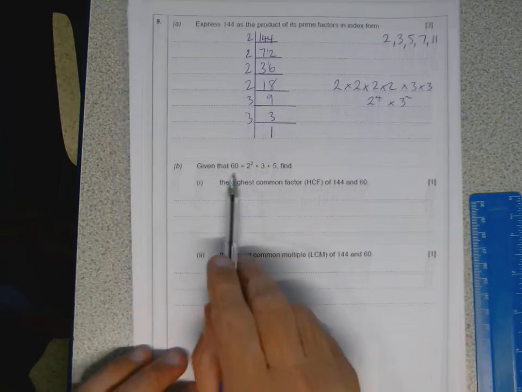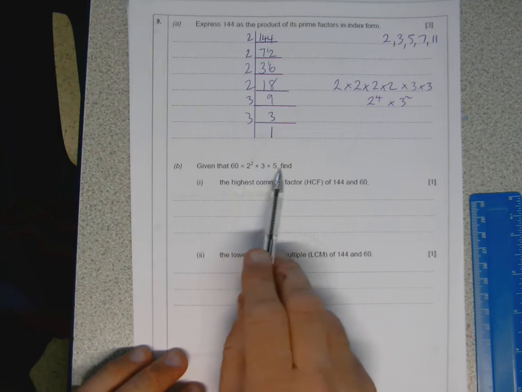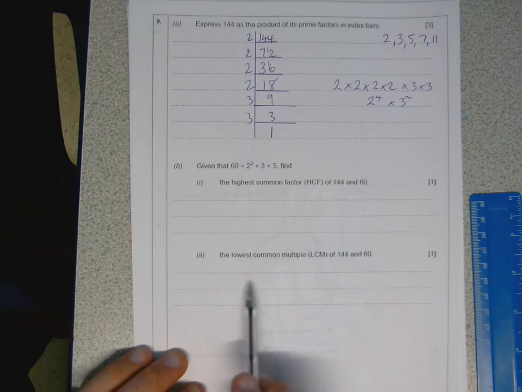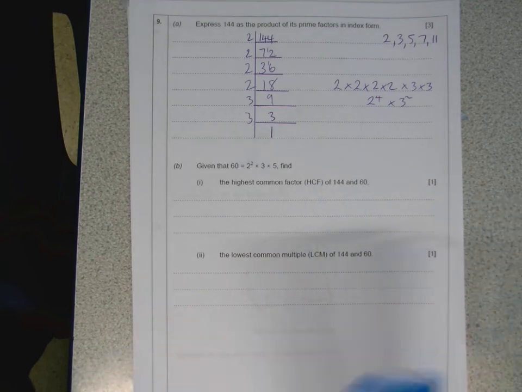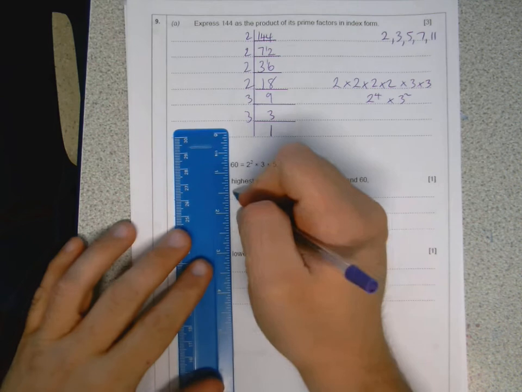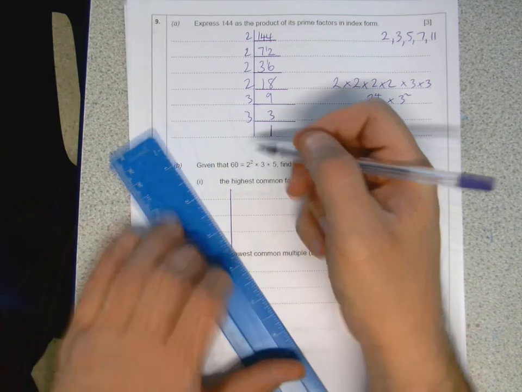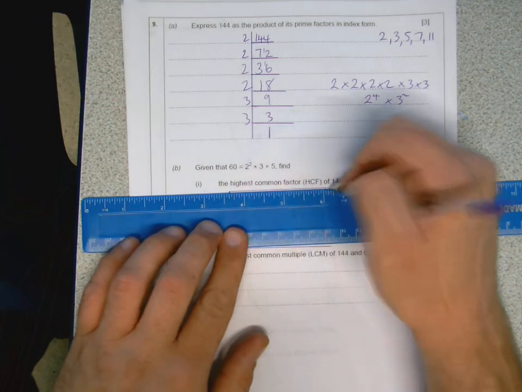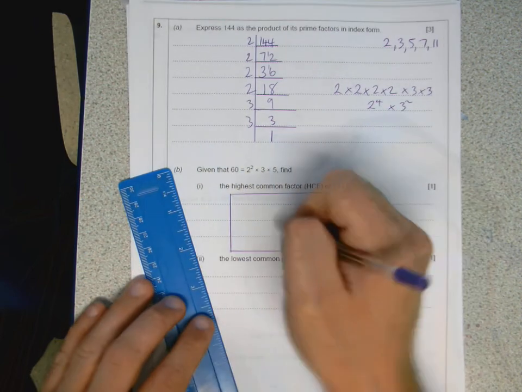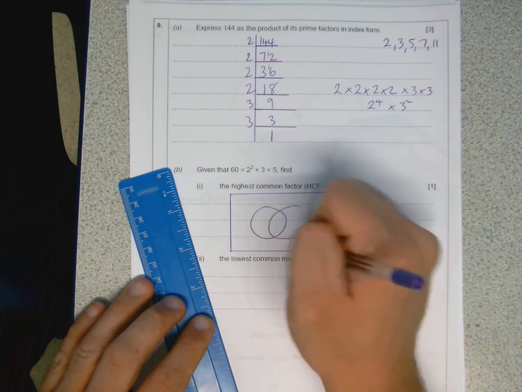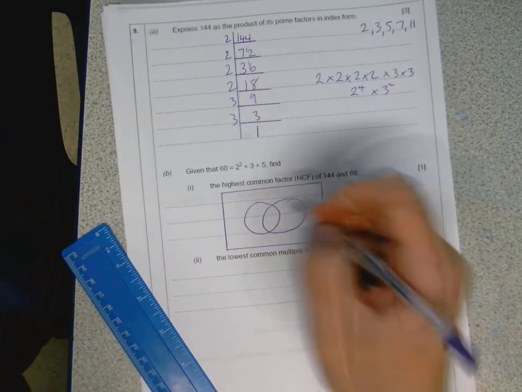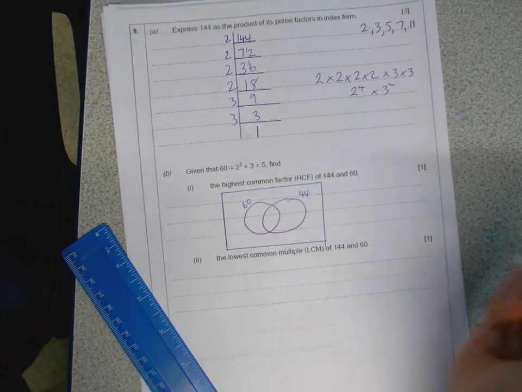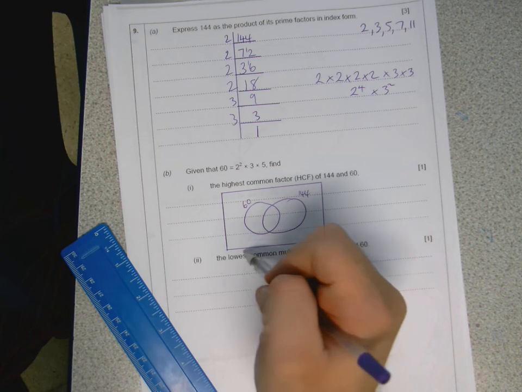Part B says, given that 60 is 2 squared times 3 times 5, find the highest common factor of 144 and 60, and the lowest common multiple of 144 and 60. What I would do with this is draw a Venn diagram, with 2 circles overlapping. This circle represents 60. This circle represents 144.